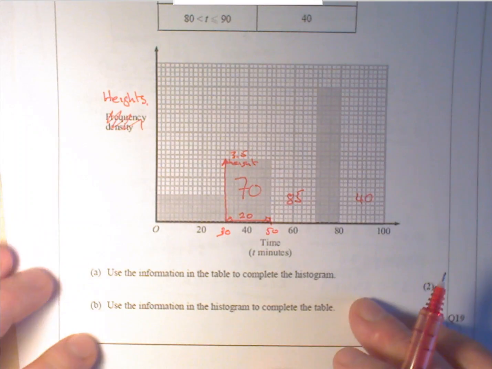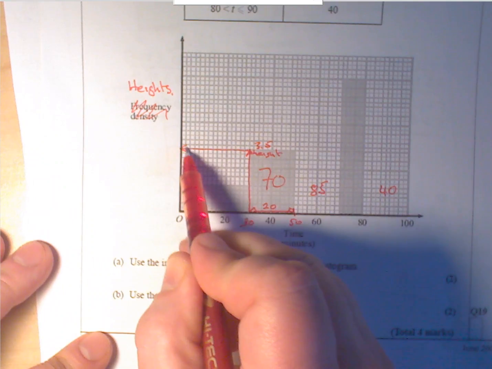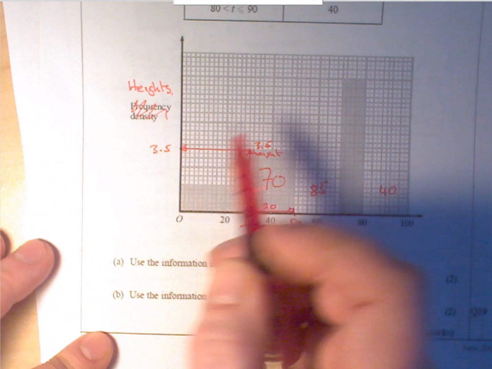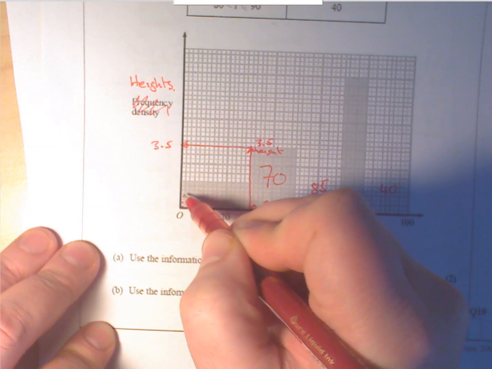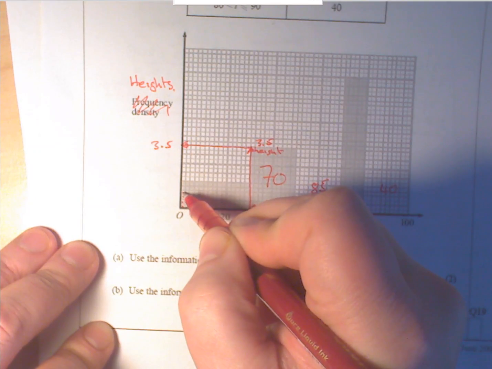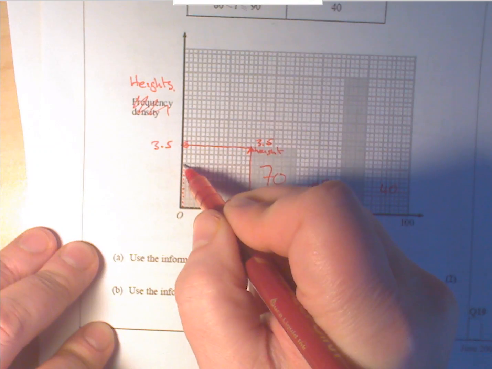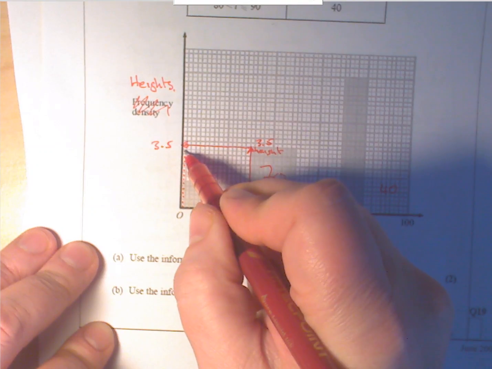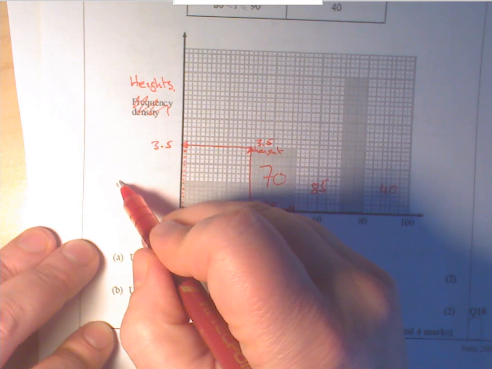And I can use that to help me figure out what the height scale is. So if I go along here, this is supposed to be 3.5. In histogram questions, you very often get quite unusual numbers, very big, very small, or very fractional. So don't let that freak you out. 5, 6, 7, 8, 9, 10, 11, 12, 13, 14. Okay, so there are 14 little squares.